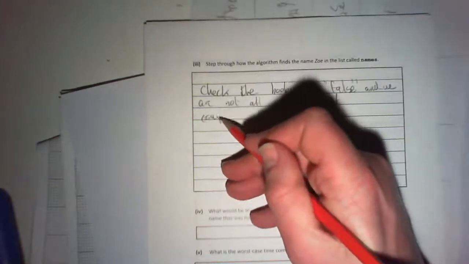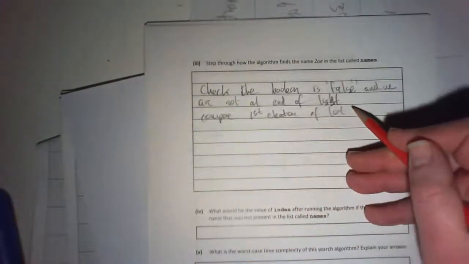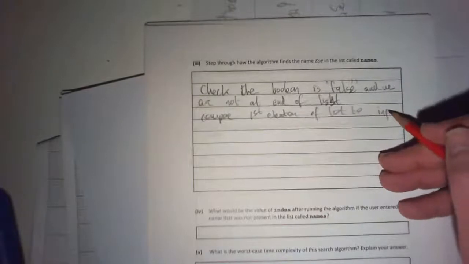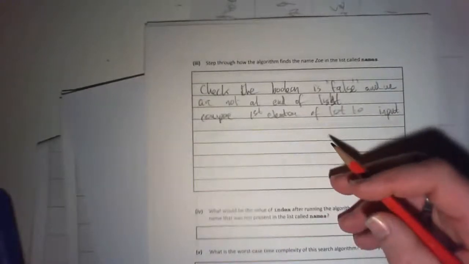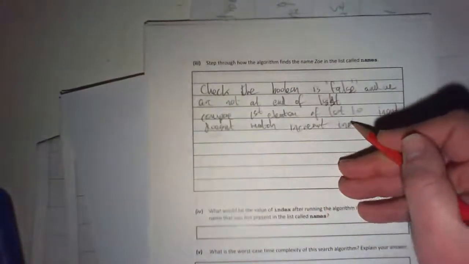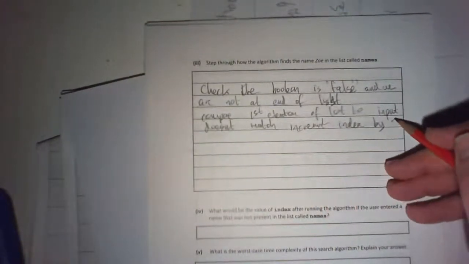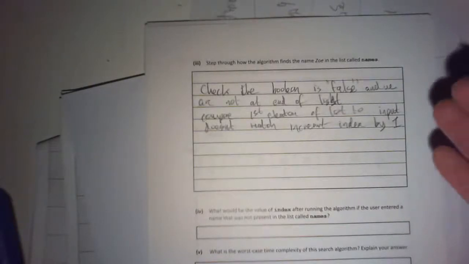We're going to compare the first element of the list to the input. It doesn't match. Increment the index by 1. Okay. What do you do next? You do this again.